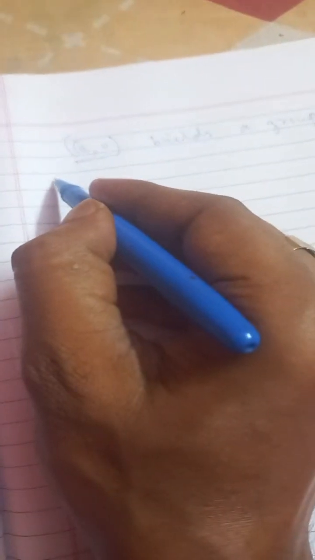Now another property, this is the special property, commutative property.